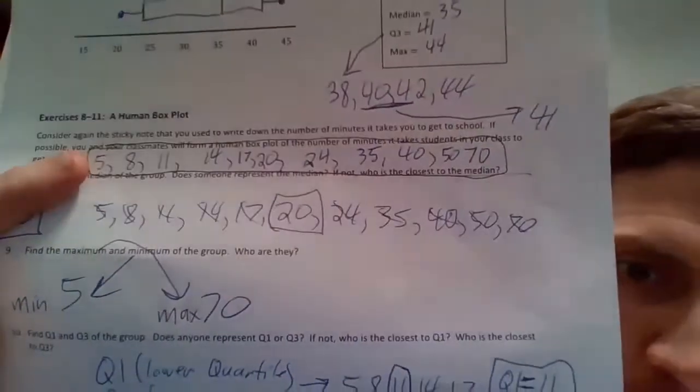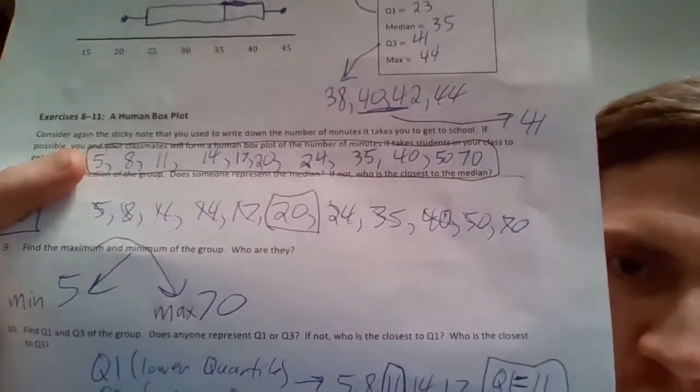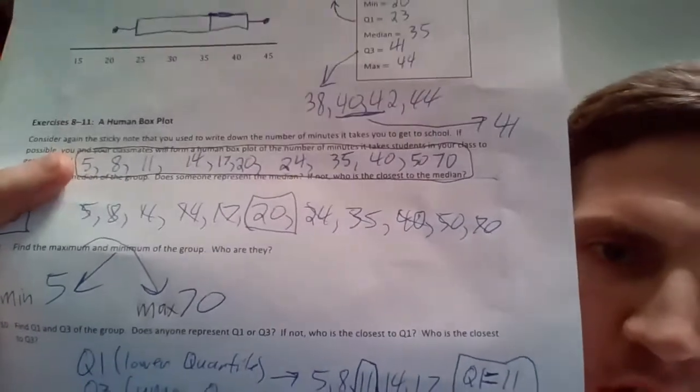So I have a 5, 8, 11, 14, 17, 20, 24, 35, 40, 50, and 70. So that's 1, 2, 3, 4, 5, 6, 7, 8, 9, 10, 11. So I kept it a little easier here, guys, as you're going to see in a minute on this one. But we're just going to say that there were 11 of us in class that day, and I had all 11 of you give me how long it takes you to get to class.